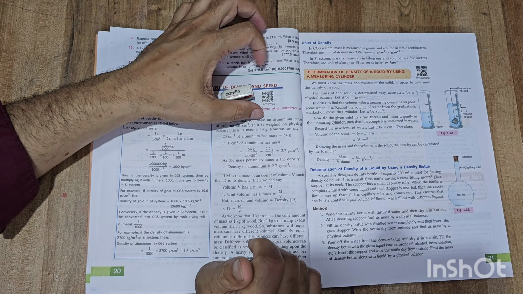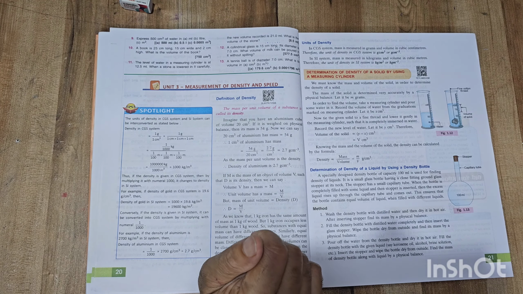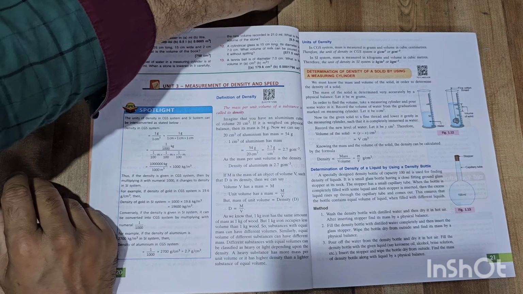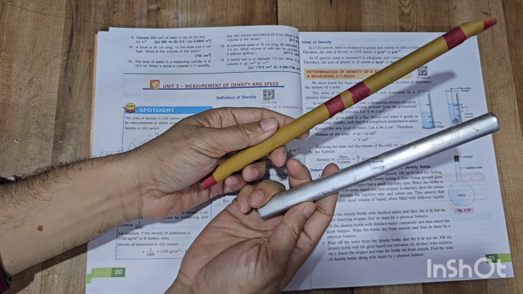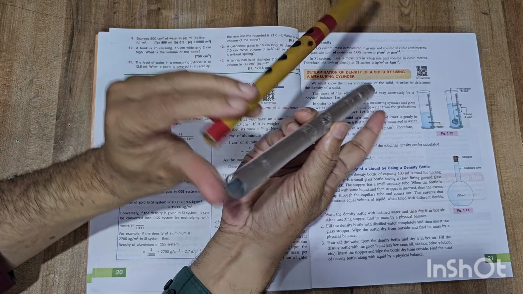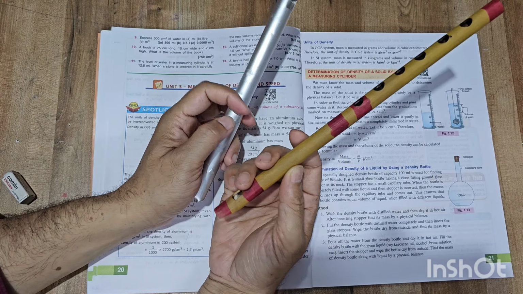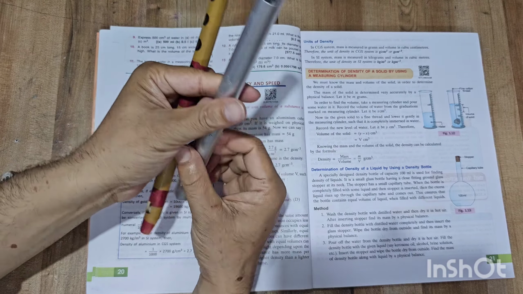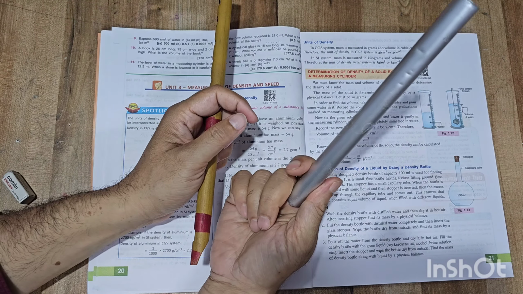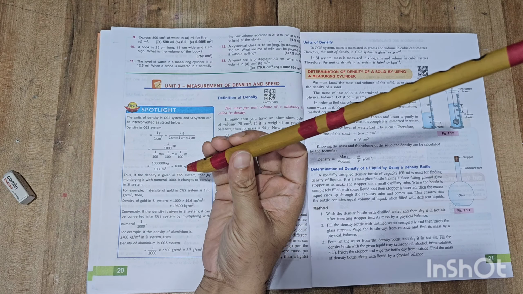Why do we need density? Suppose you have these two objects with almost equal volume, because the radius is more here, so almost equal volume. How can you find out the density? First measure the volume, and then measure the mass, then you will get the density. Here also the same technique, you will get the density.